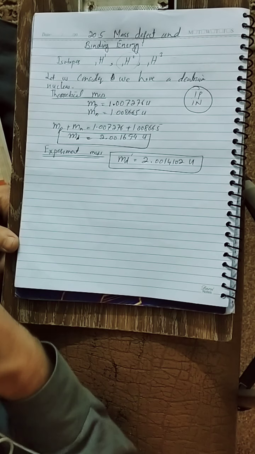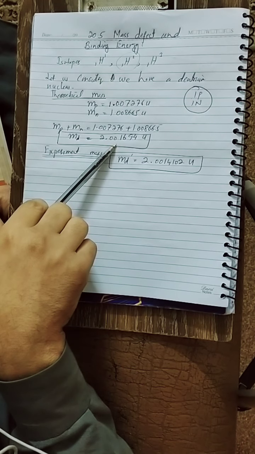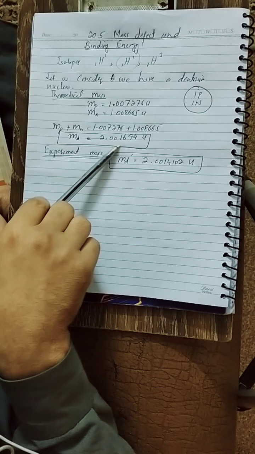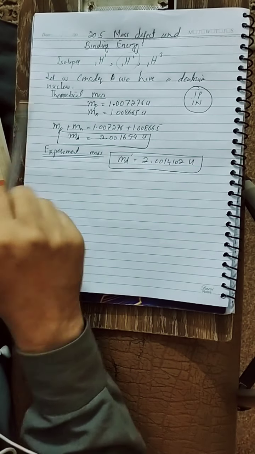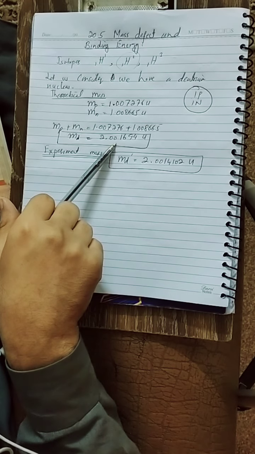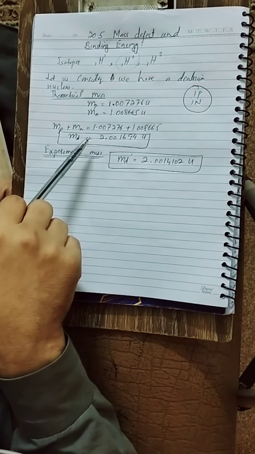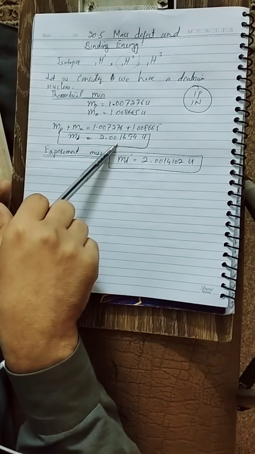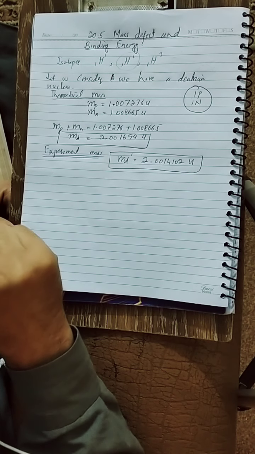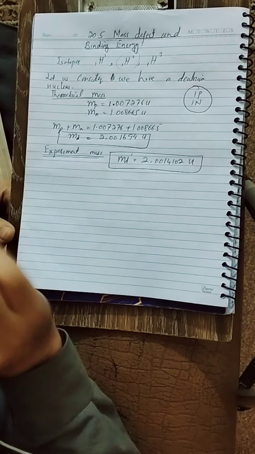This is the main question, and it relates to the law of conservation of mass, which says that mass can neither be created nor destroyed, but it can change from one form to another. But here the mass is destroyed, because theoretically the mass is greater and experimentally the mass is smaller. If the mass is destroyed, this is a violation of the law of conservation of mass.